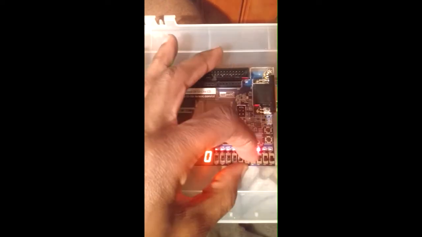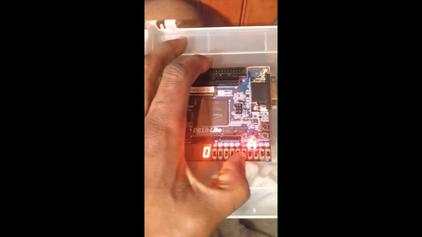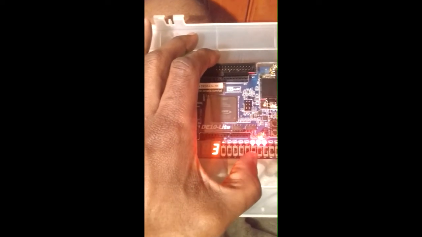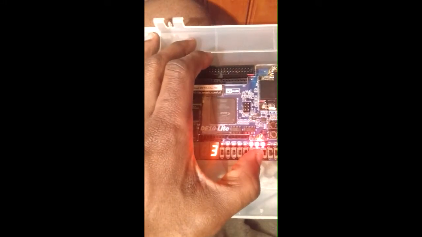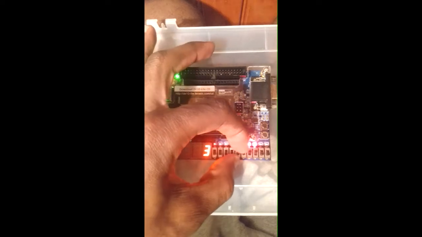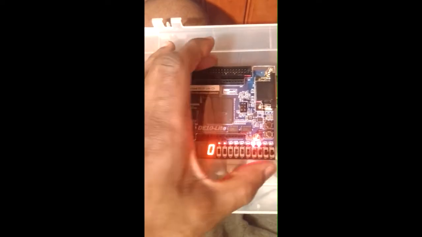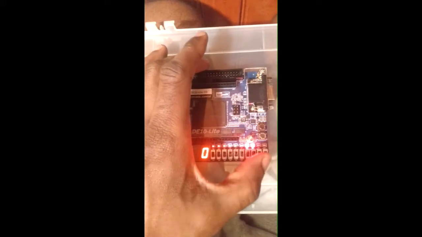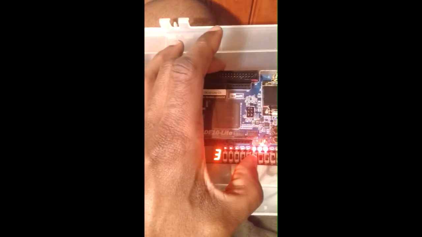But as you can see, it's not being displayed. The reason is that this is off. When this turns on, these 2 bits are displayed. When it goes off, this is being displayed. This is U, this is V. I'm going to turn it back on.